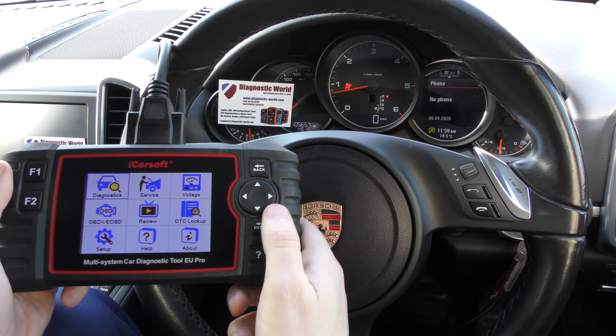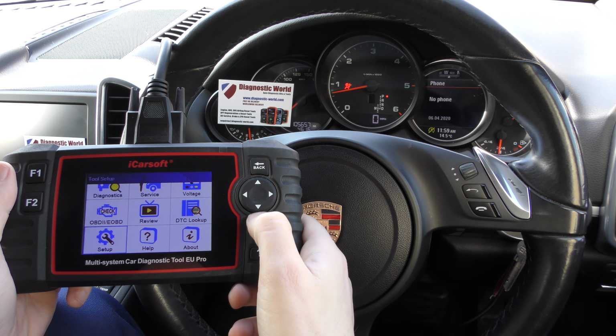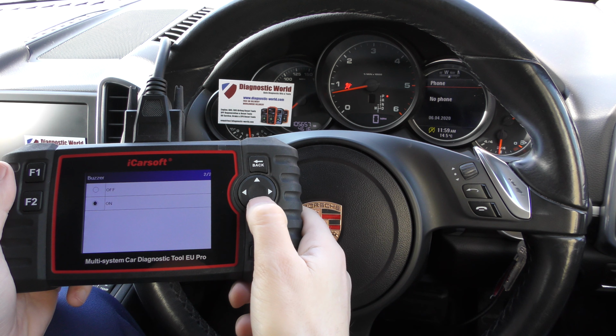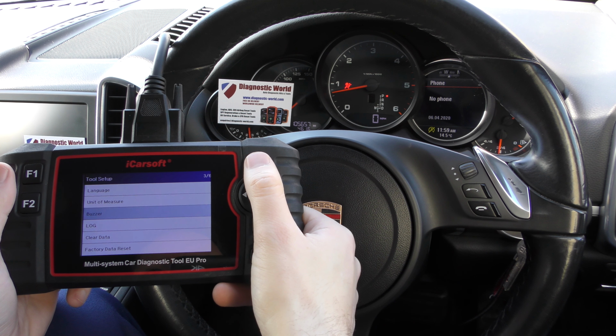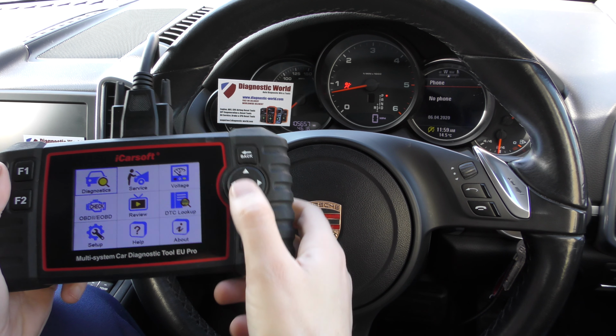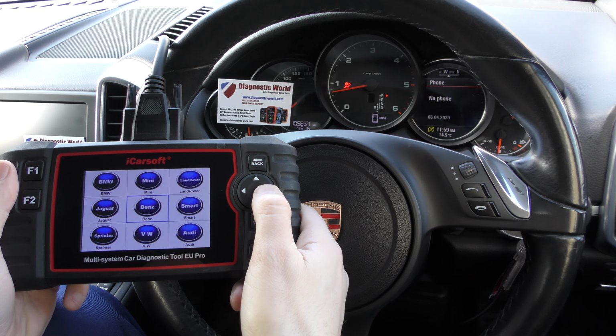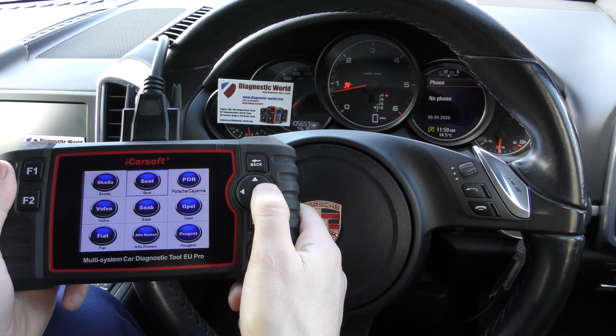So we're going to go through the options. First of all, I'm going to go to setup, and I'm just going to turn off the little buzzer or the beeping sound because it can be quite annoying and it makes the experience a lot better if we don't have it on. So we're going to go to diagnostics and we're going to select our vehicle manufacturer first of all, which is Porsche.